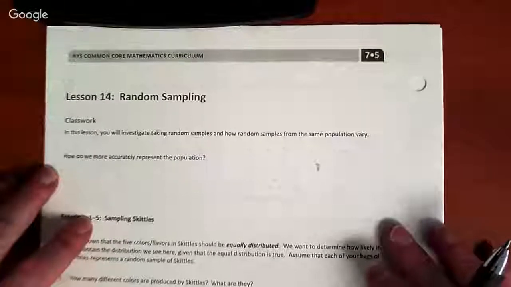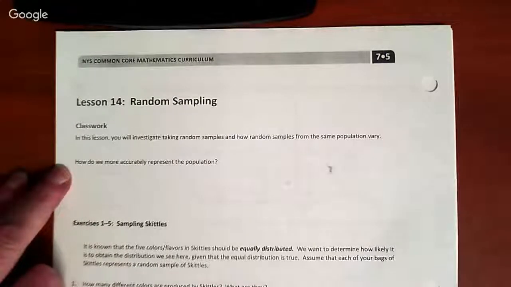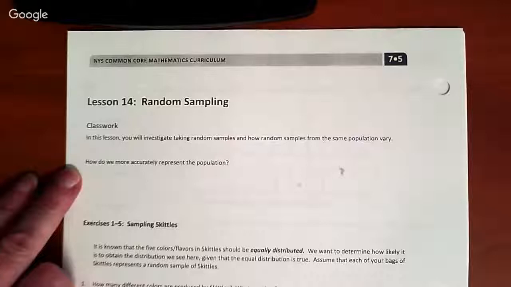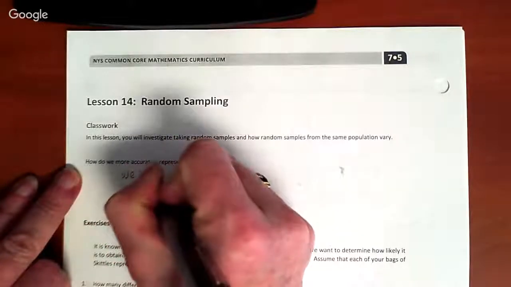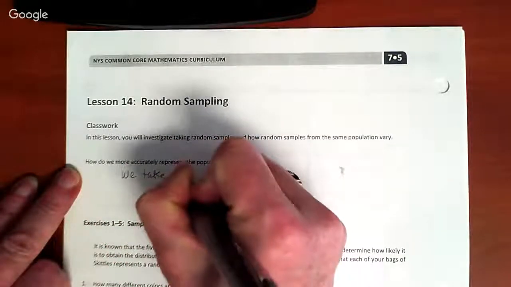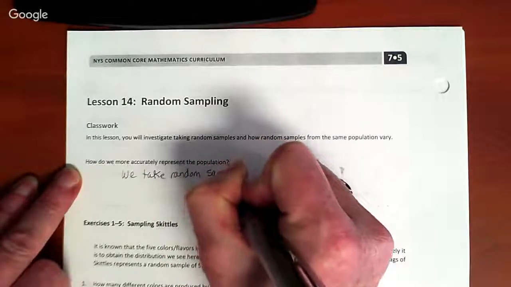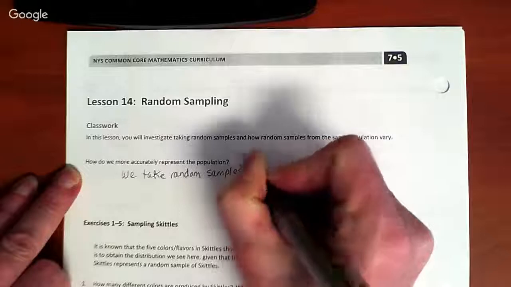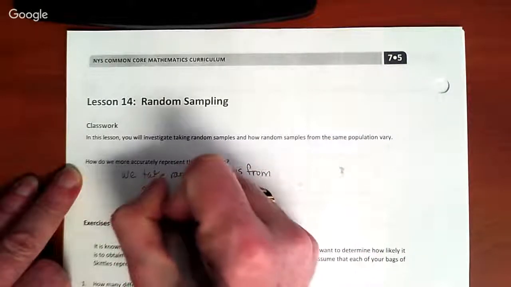This is lesson 14, random sampling. In this lesson, you will investigate taking random samples and how random samples from the same population vary. How do we more accurately represent the population? We take random samples from sample populations.